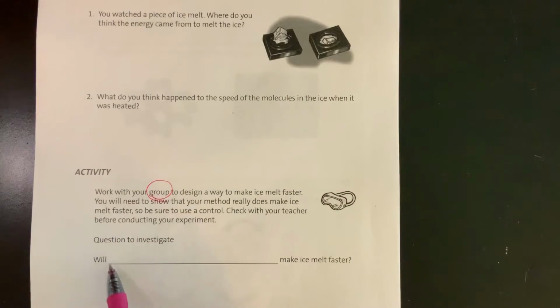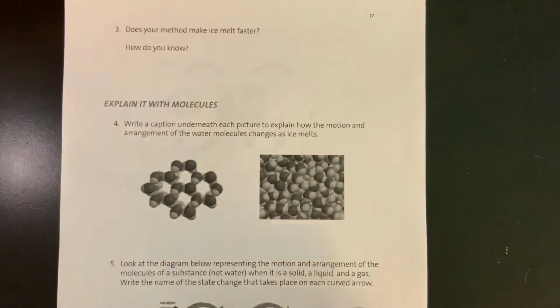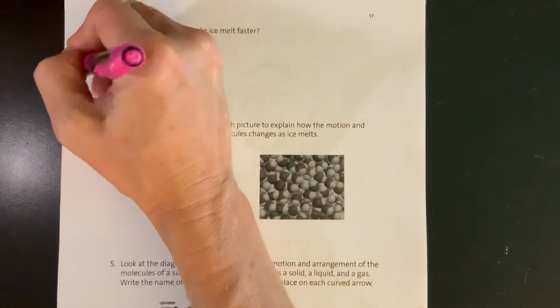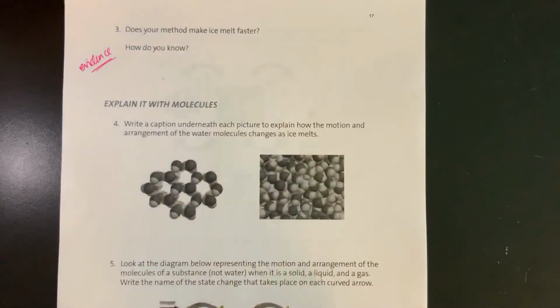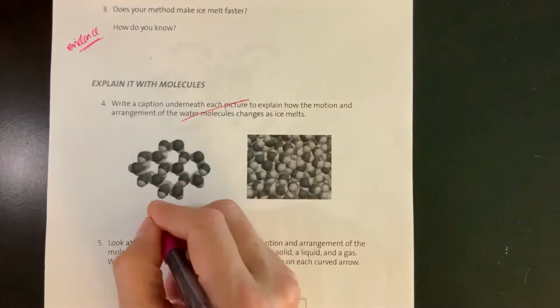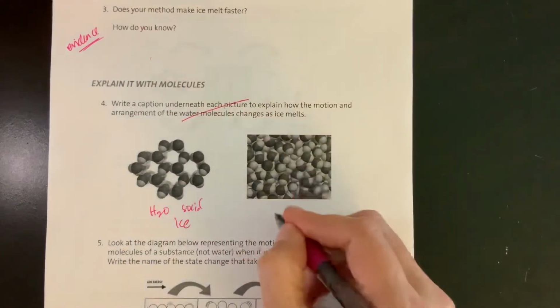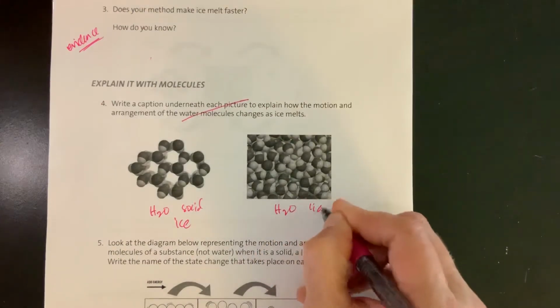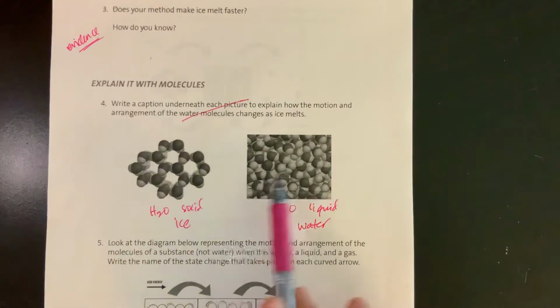And so you're going to very clearly state your question, and then you're going to give it a try. So you're going to collect evidence here. The more evidence you can give me, the better. And then you're going to explain. Again, we're going to skip writing a caption, but this is my water as a solid. So this is my ice. And then here's my water as a liquid, and that's what they're calling water here.